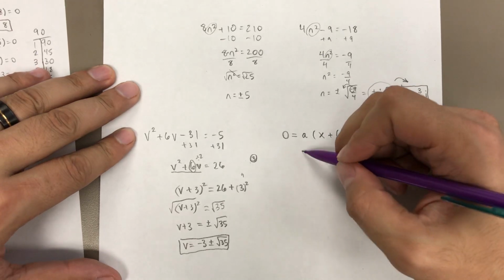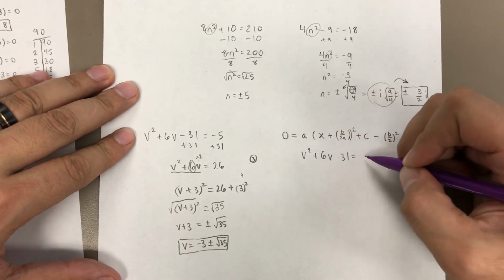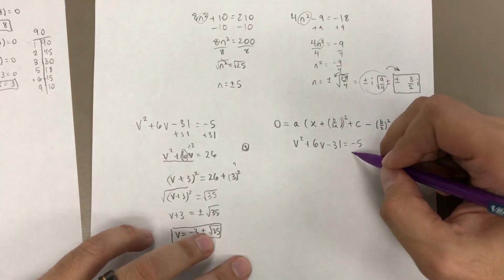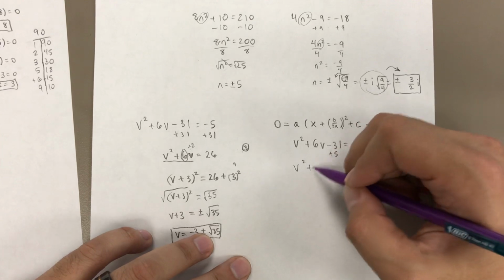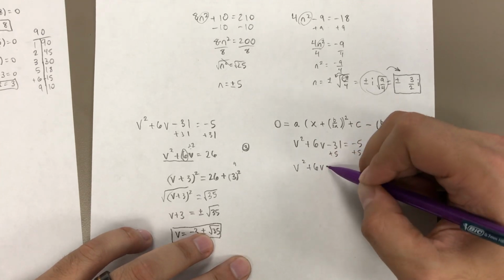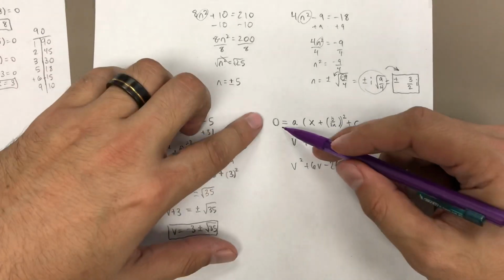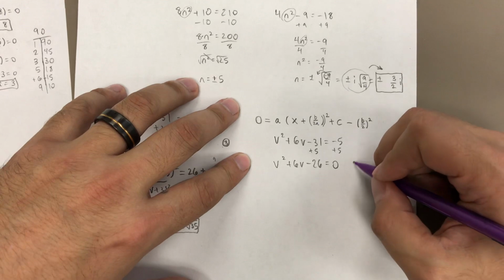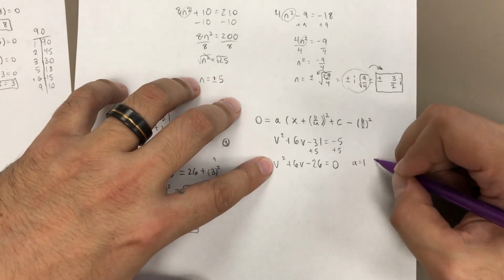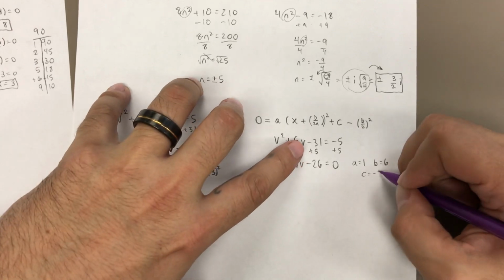Okay, so using the same exact equation that we have, v squared plus 6v minus 31 equals negative 5, I add 5 over to both sides first, and I get v squared plus 6v, and then minus 26 is equal to 0. So we've got it in the form that we want, where it equals 0. Now we label our a, b, and c values just like in quadratic formula. So a is equal to 1, b is equal to 6, c is equal to negative 26.